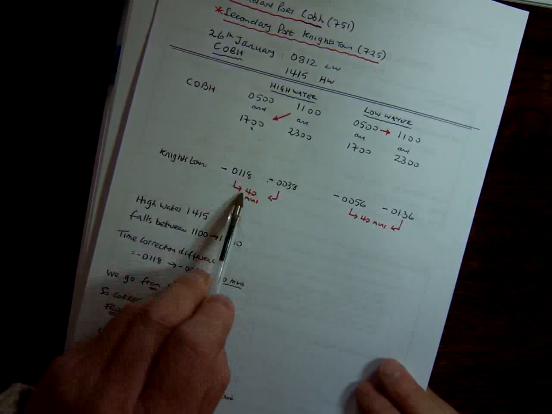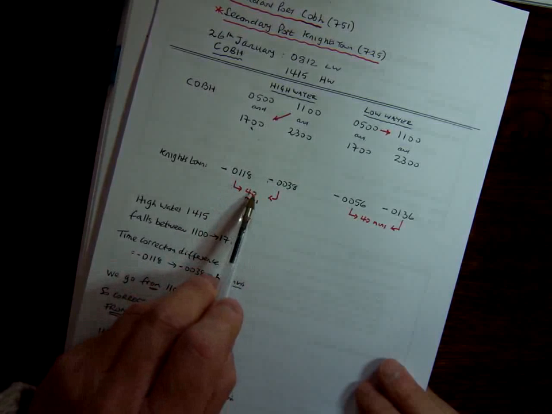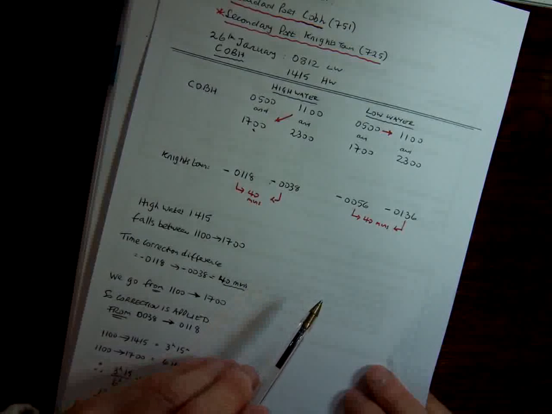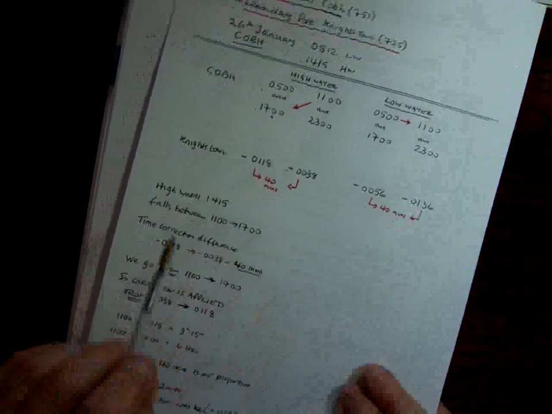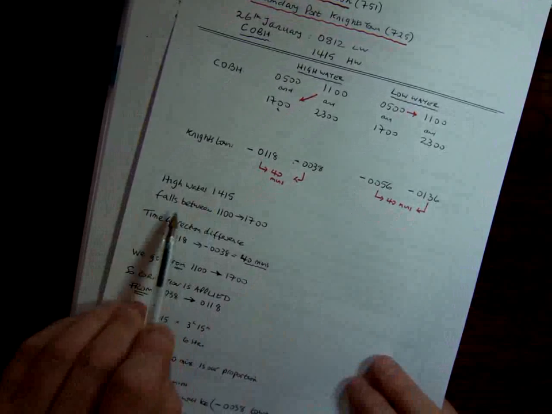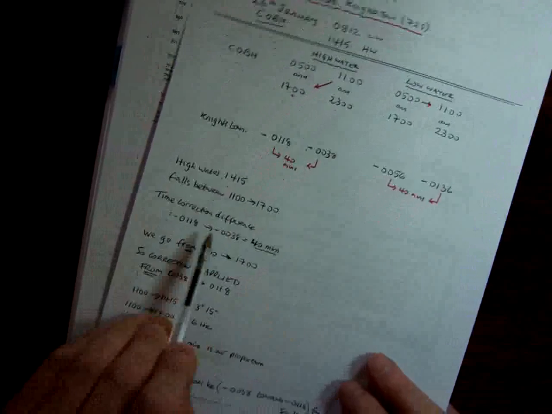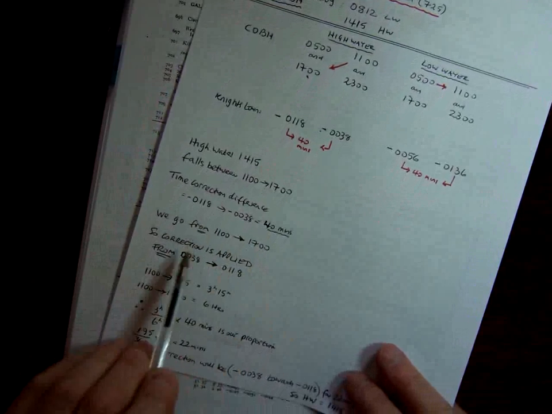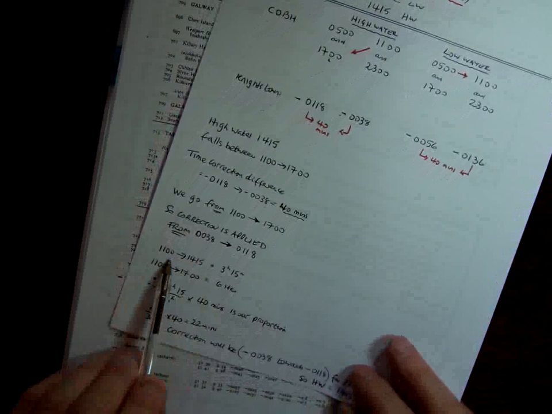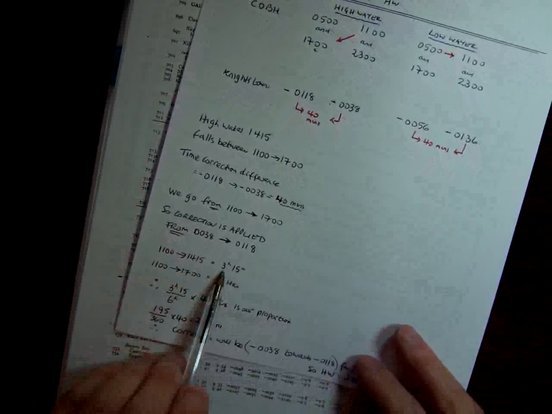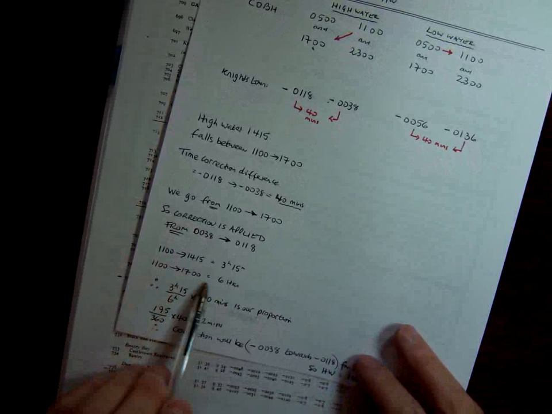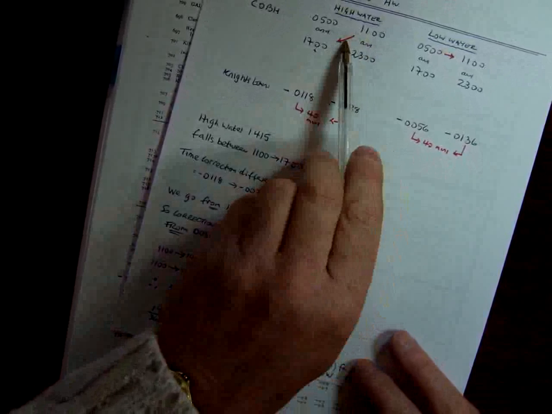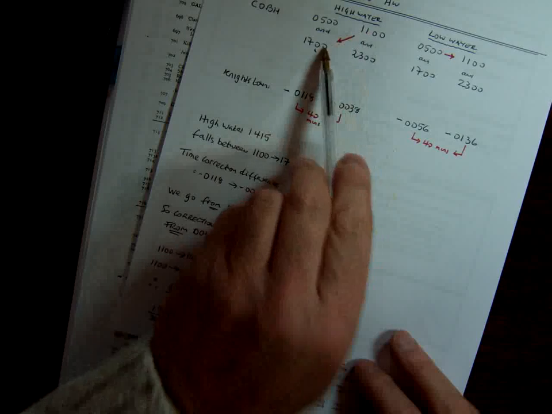So what we're doing, we're finding a proportion of that to apply to the correction to get our high water time for Knightstown. Our high water is 1415, falls between 11 and 17, and the time correction difference is 40 minutes. So how we apply the correction: 11 to 1415 is 3 hours 15 minutes, and 11 to 1700 is 6 hours.